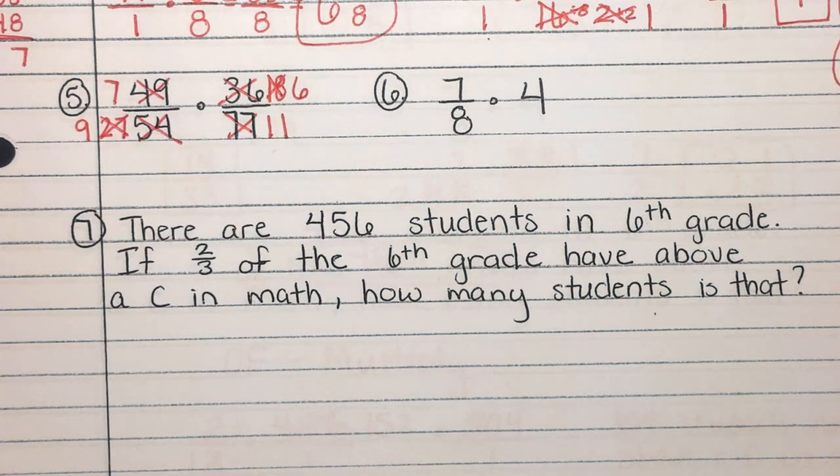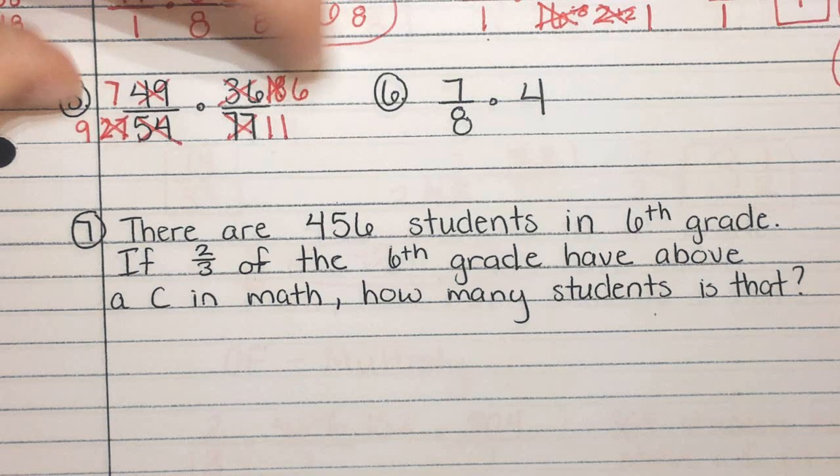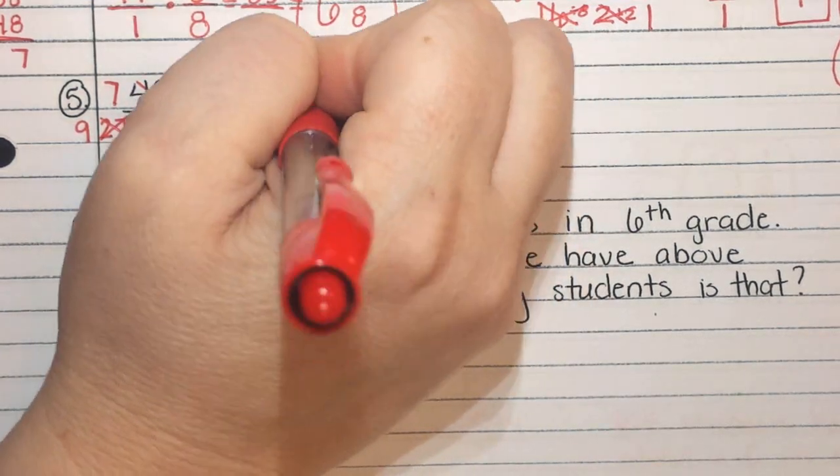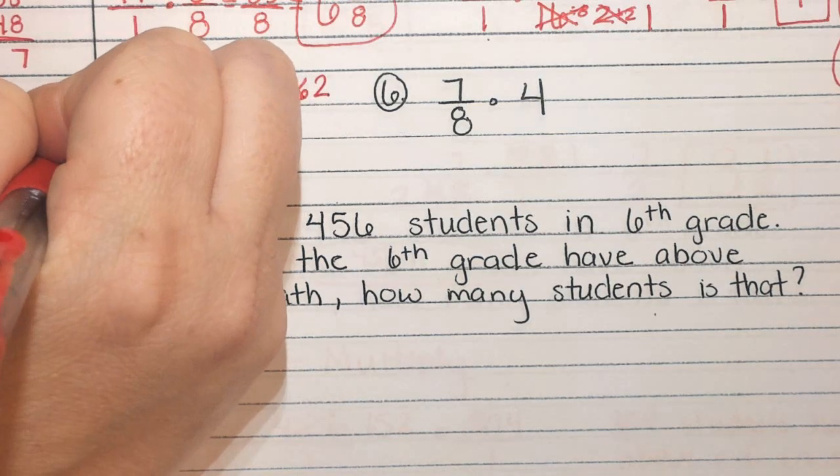Okay, again, I'm going to see, is there anything here that'll simplify? Julia, what do you think? 6 and 9. What can go into 6 and into 9? 3 again. So 6 divided by 3 is 2, and 9 divided by 3 is 3.